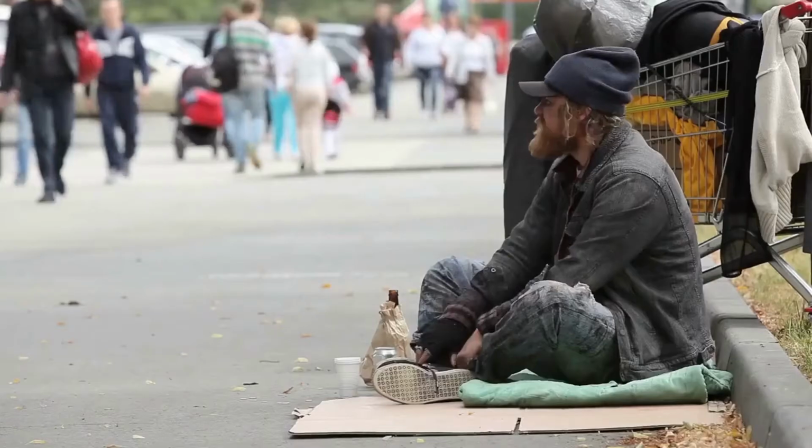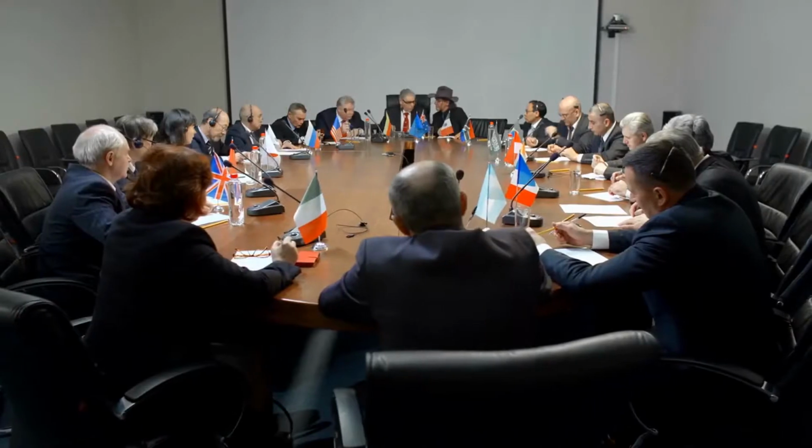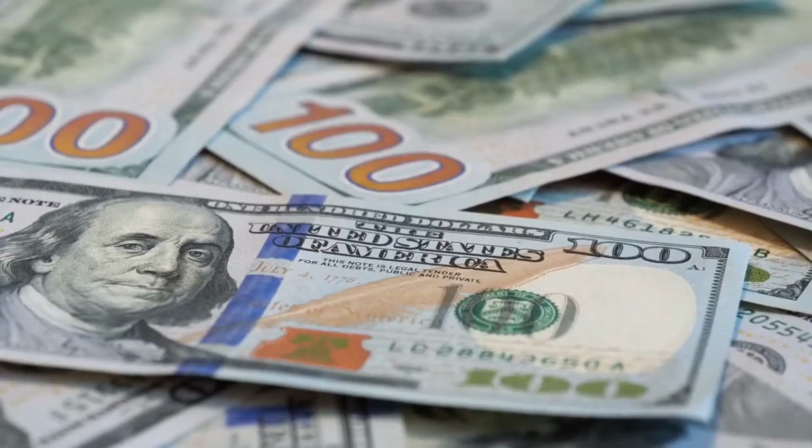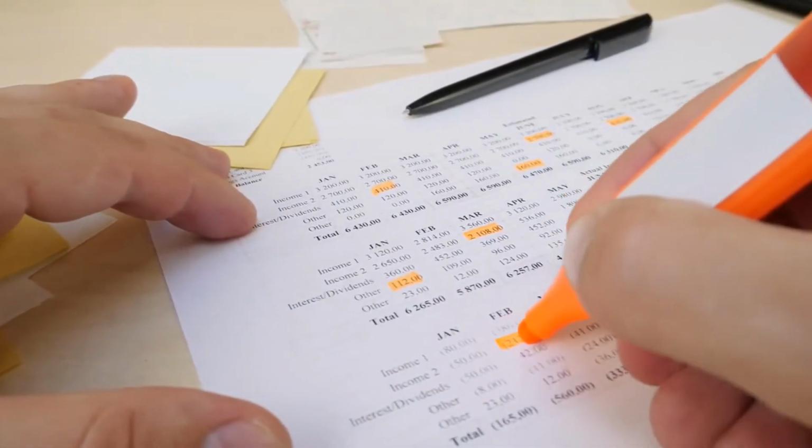We're in a situation where every individual, every company, every government has a certain amount of revenue, a certain amount of expenses, and a certain balance sheet.